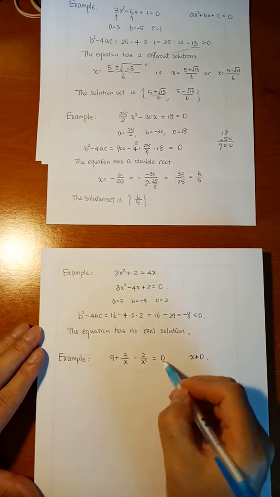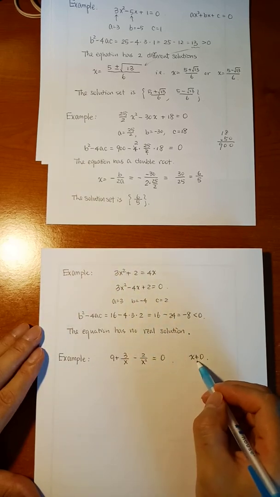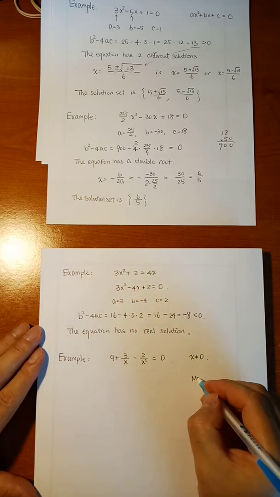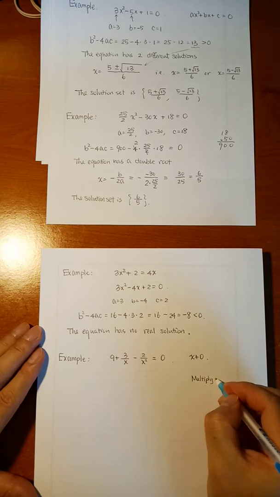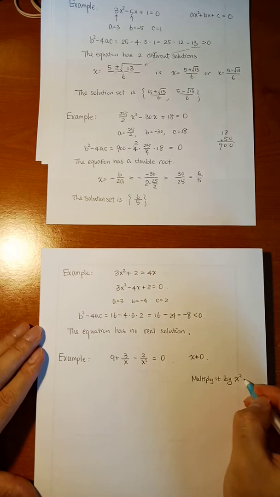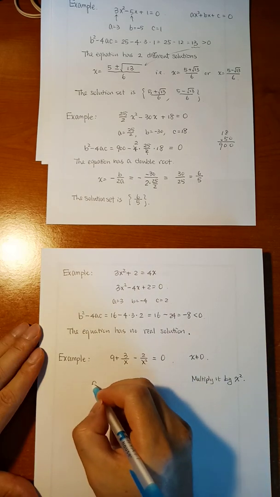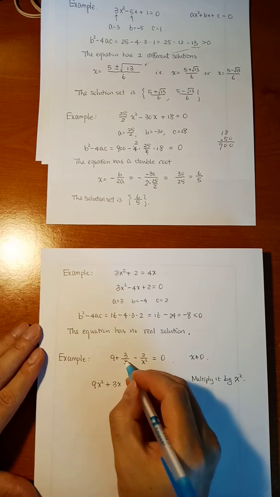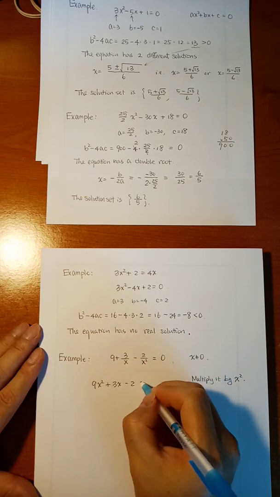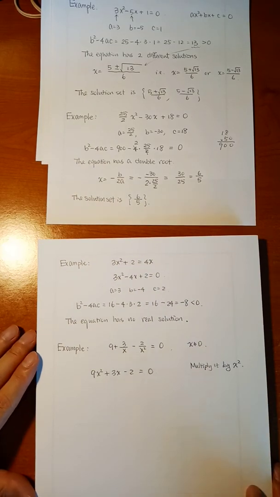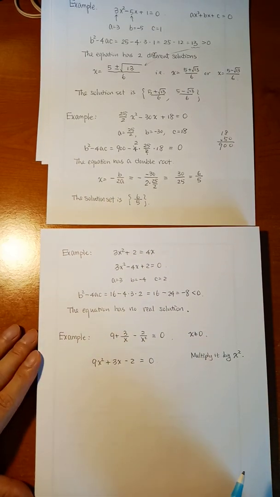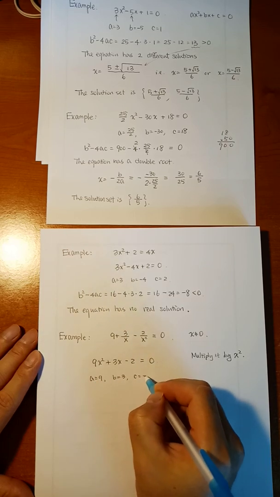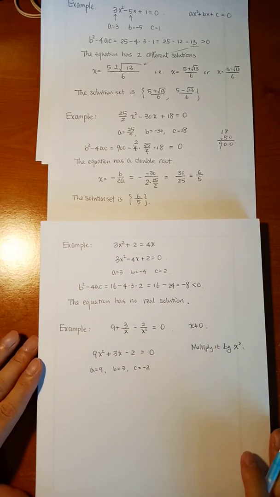But here we multiply both sides by x squared because x is not 0, so x squared is not 0. Then every term is multiplied by x squared. So 9x squared plus 3x, here one copy of x cancelled, minus 2 is equal to 0. Now you have a quadratic equation with a equal to 9, b equal to 3, and c equal to negative 2. Be careful, c is negative 2.